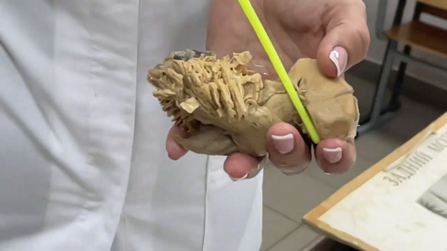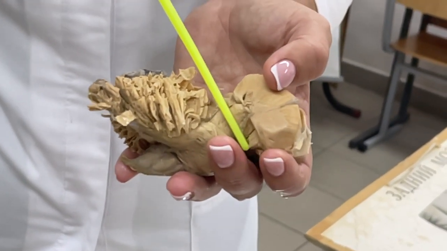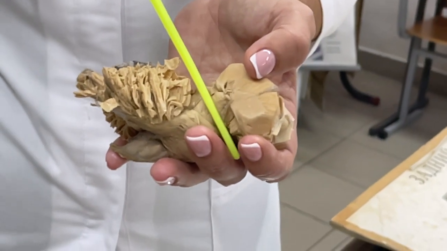The part of the visual center. Below we have the hearing center, that is the medial geniculate body.